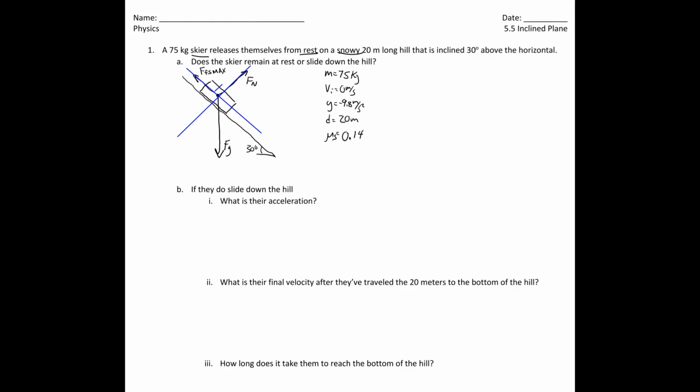So why does that help us? Now all we need to do is break one force into, we could call it x and y components, but instead what we call it is parallel and perpendicular components. Parallel to the hill and perpendicular to the hill. So here's how you do that.